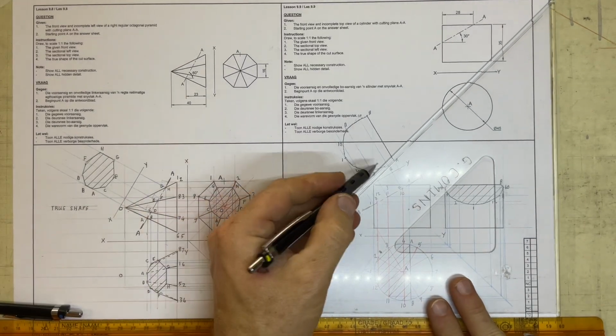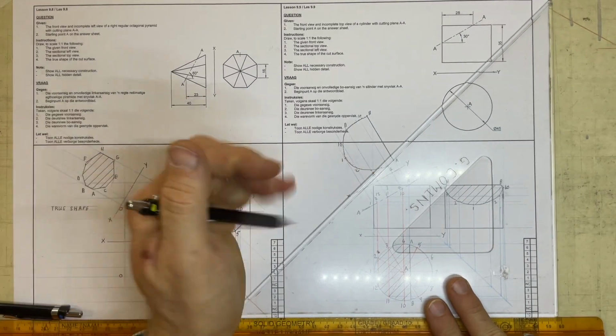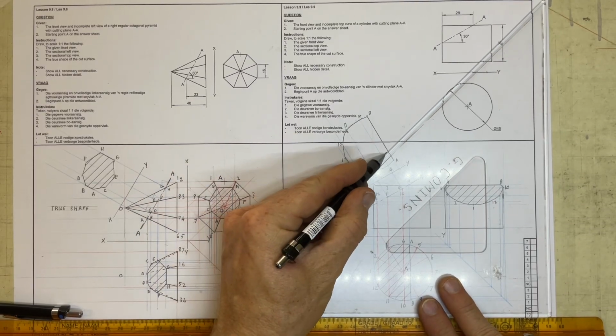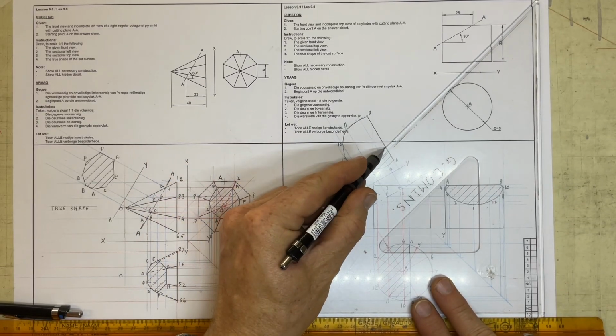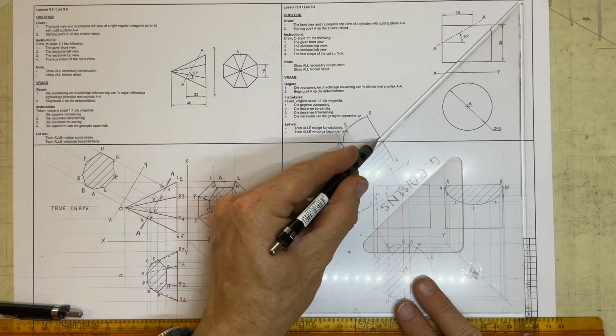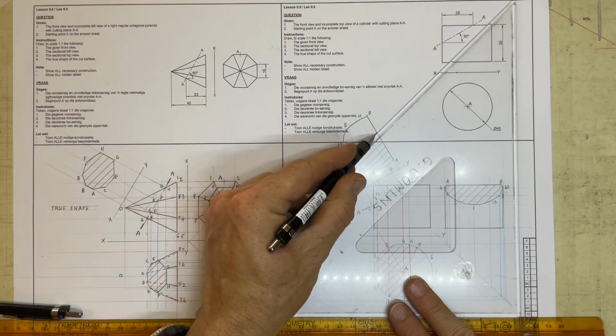Right, once you've done that, take your set square, and you are going to pick up your 0.3 pencil, and you're going to hatch that. Just hatch that nicely with the 0.3 lead as fast as you can. And the last thing that you need to do is to label that view, saying that it is the true shape, and then you are finished this drawing.